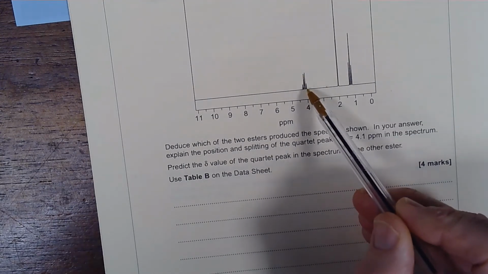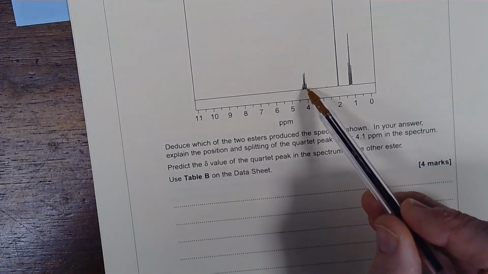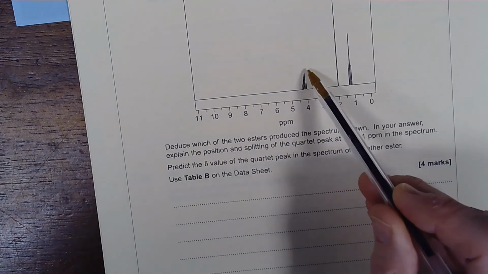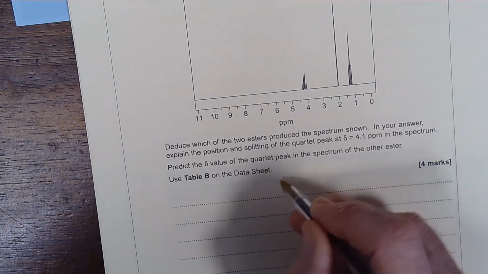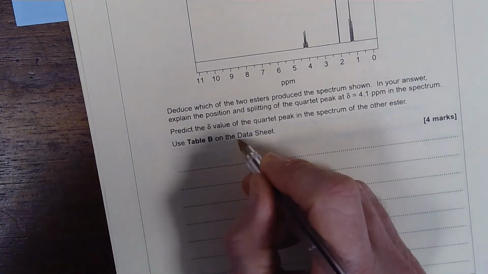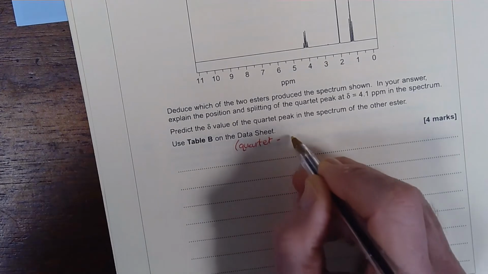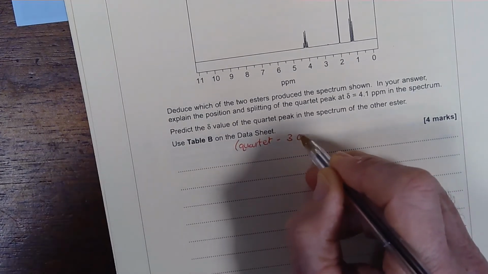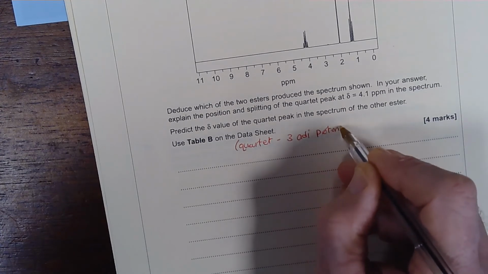If it's a quartet, that means that it is next door to a carbon which has got 3 protons on it. In other words, a quartet indicates 3 adjacent protons which are non-equivalent.